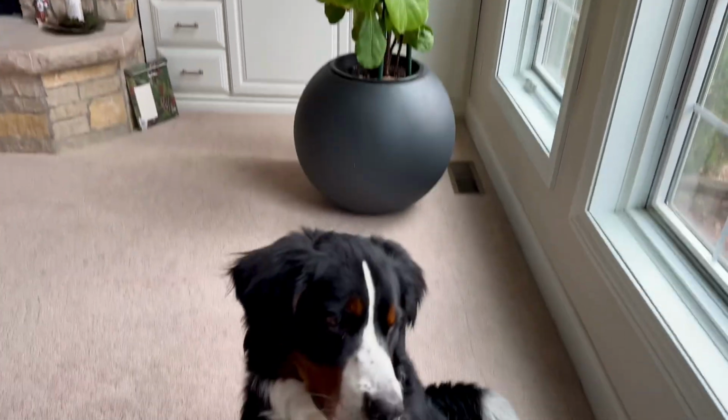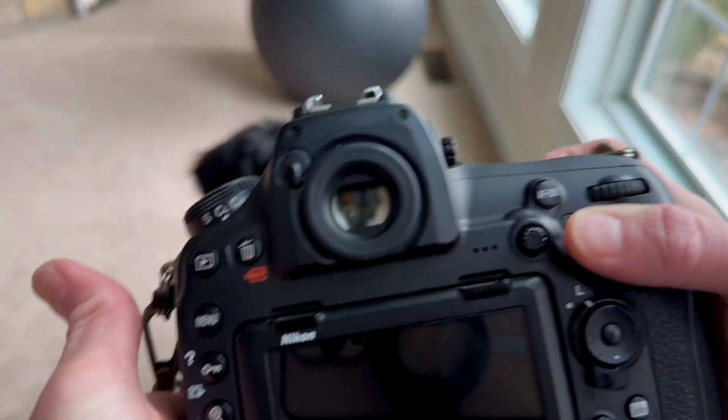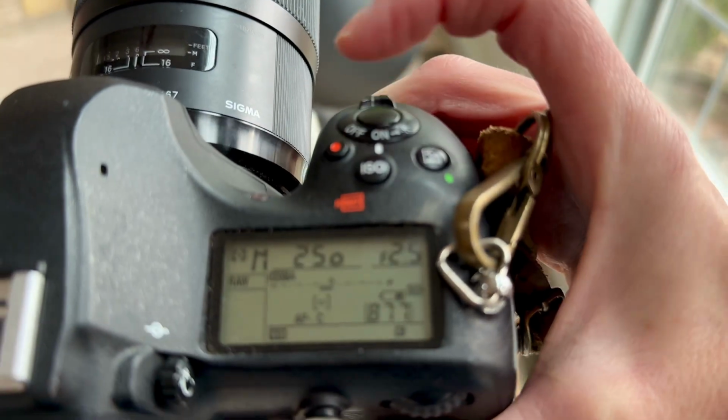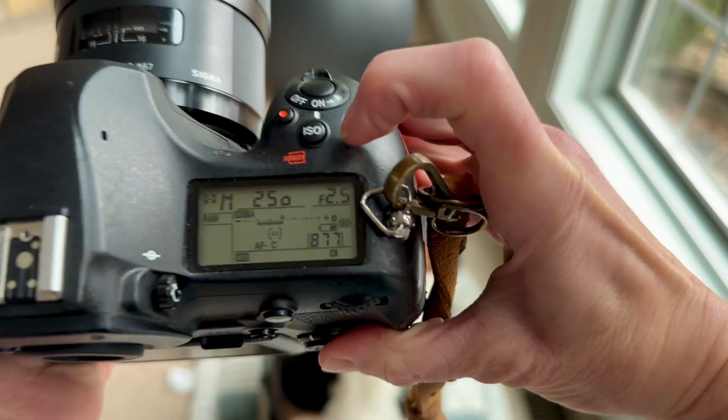So I have my dog here. He's getting ready to take his photo. He smelled that I got treats out. And I have my camera here. So you can see that I have it set at 2.5 aperture and 250 shutter speed, and with the ISO at 100. When you look through the camera, you're gonna see your 250 and your 2.5 number, and directly to the right of that, you'll see a graph.